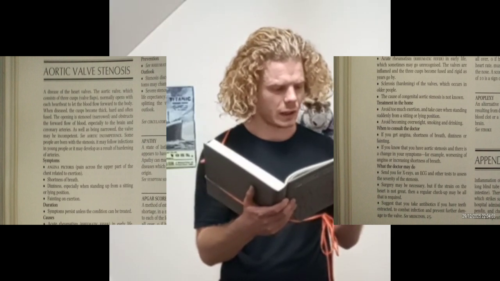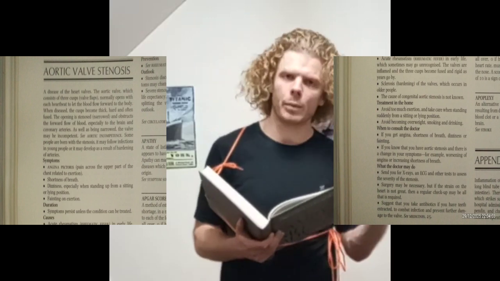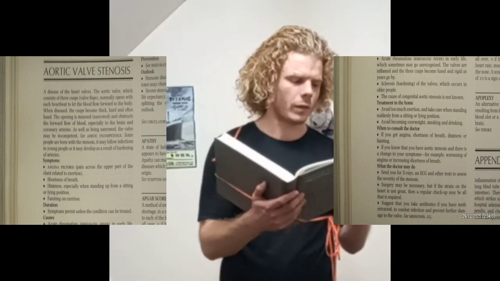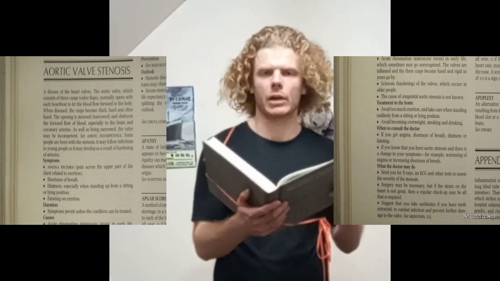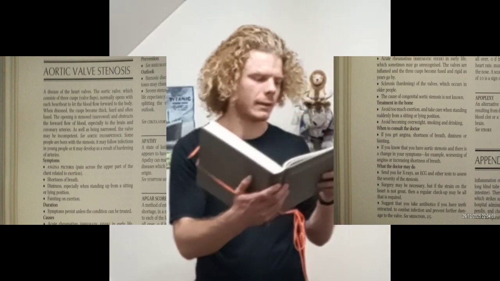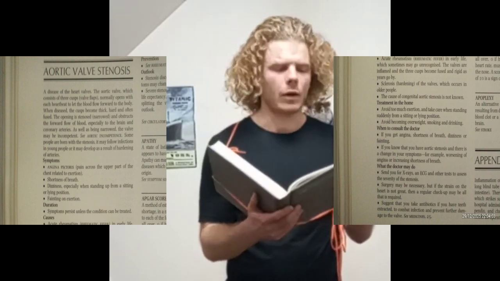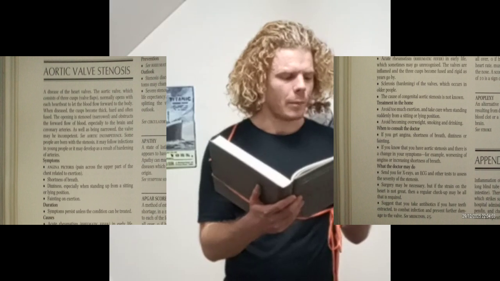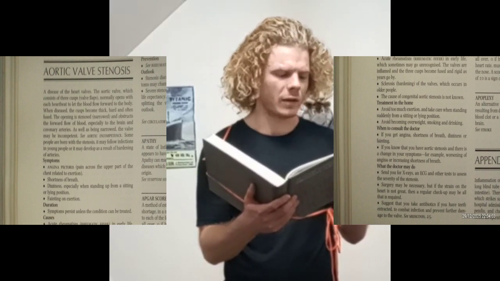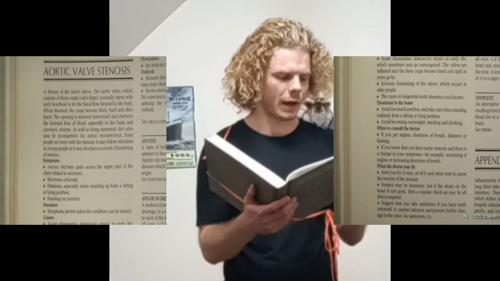Okay, they become thick, hard, and fused. That makes the opening narrowed, stenosed, and obstructs the blood flow to the brain and to the coronary arteries. As well as being narrowed, the valve may be incompetent. I think that means they don't close properly. See aortic incompetence. Some people are born with the stenosis. It may follow infections in young people, or it may develop as a result of hardening of the arteries.